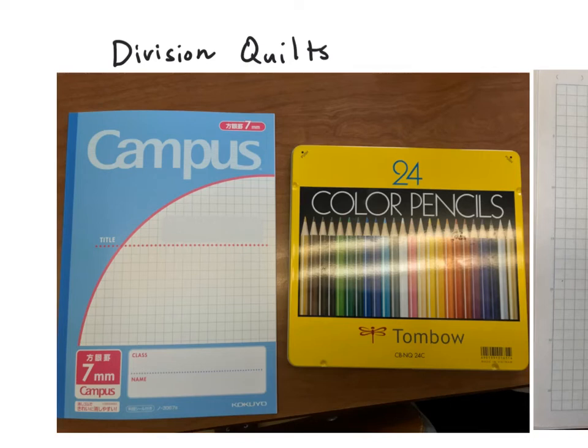All right, so today we're going to do something you probably have not heard of. They're called division quilts. This is basically a visual way to show what division looks like, so that more than just doing it, you can understand it, which is a huge part of math: to understand how things work and how things look.